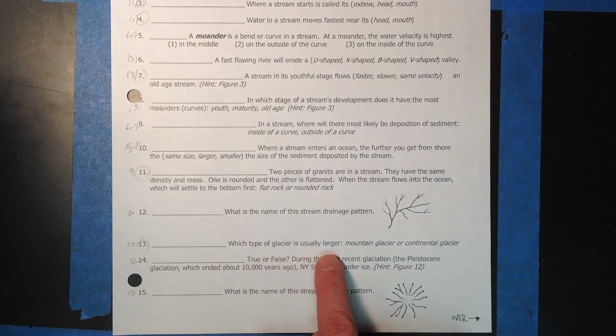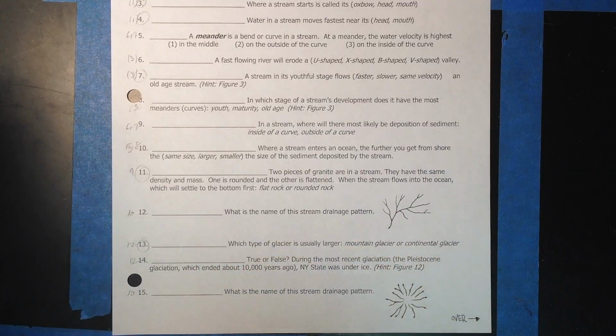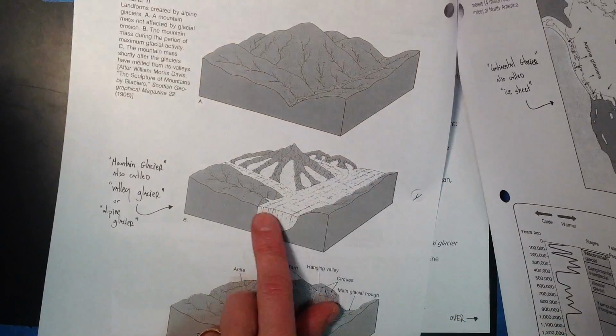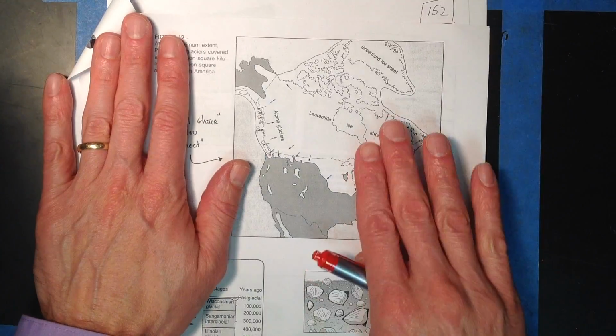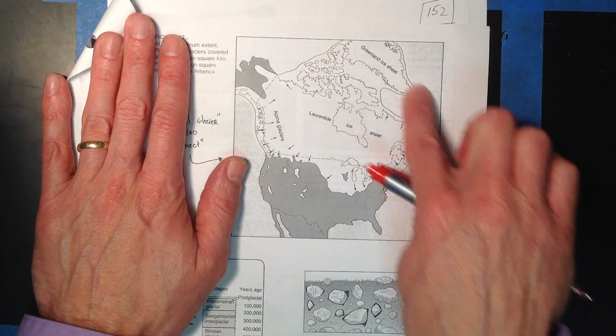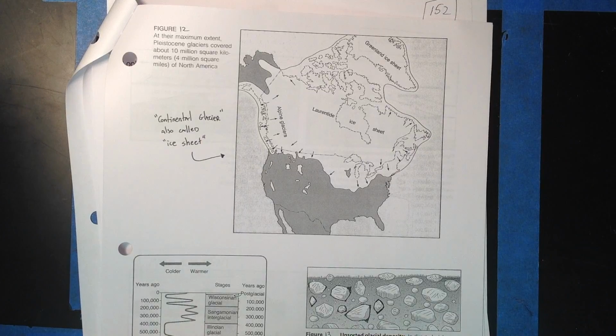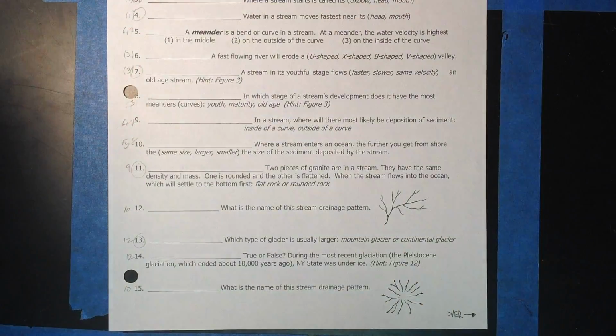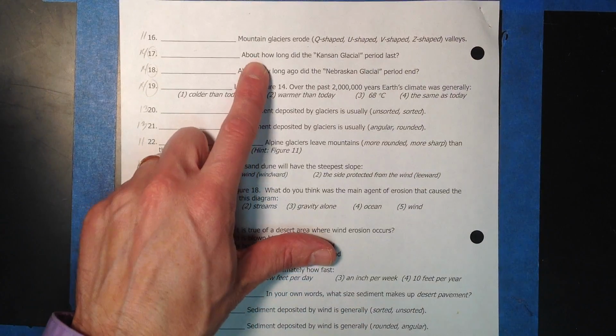Okay, 13. Which type of glacier is usually larger, mountain glacier or continental glacier? So this is your mountain glacier here. That's what it looks like. And then a continental glacier, hopefully you can see that this is a huge mass of land here. So continental glaciers are larger. They cover a complete continent, or at least a large section of a continent, also called an ice sheet. So that's 13.